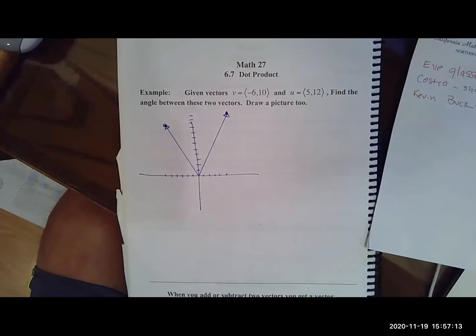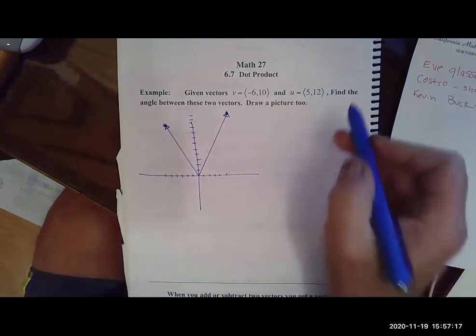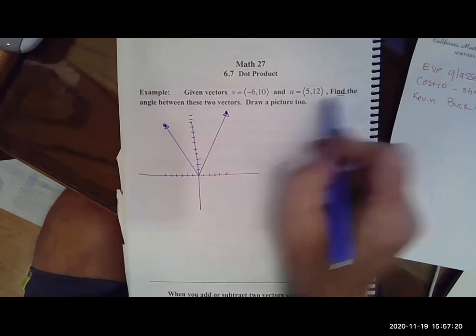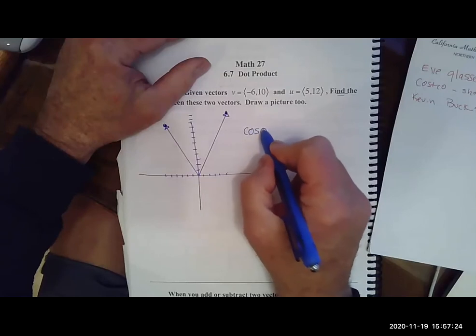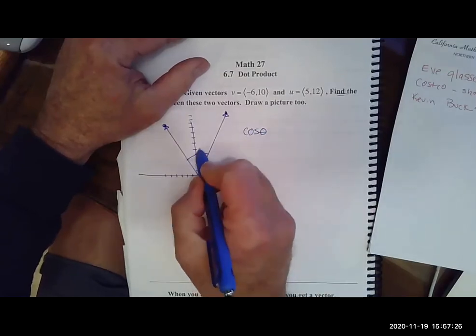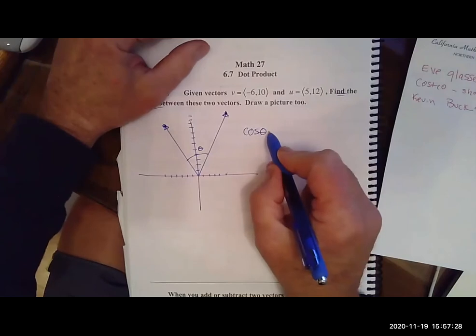The angle looks acute. It just looks acute. We'll find out in a moment. Okay, now find the angle between them. That means I have cosine of theta, and this is right here. That's theta is equal to.